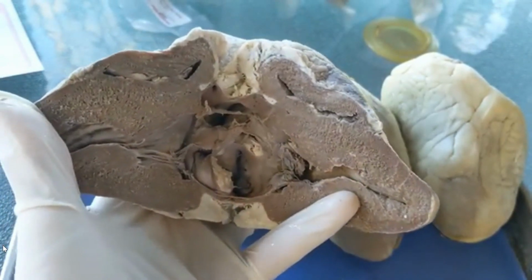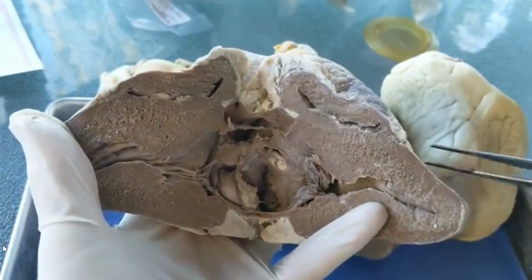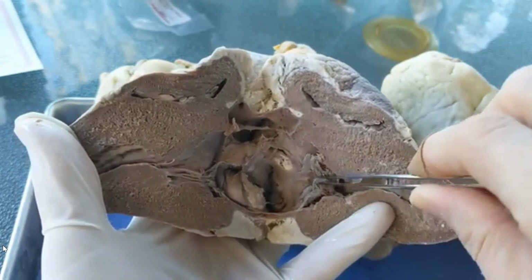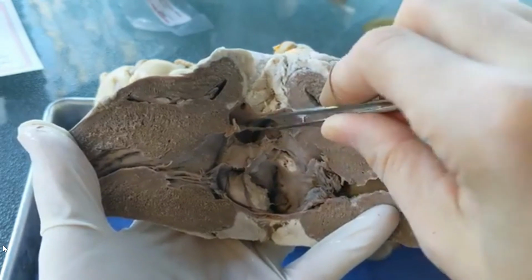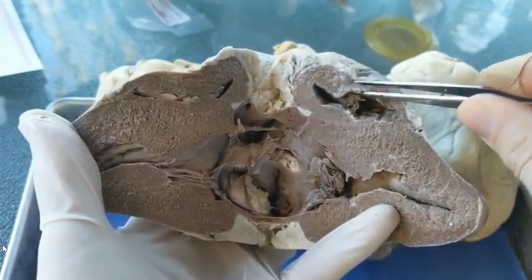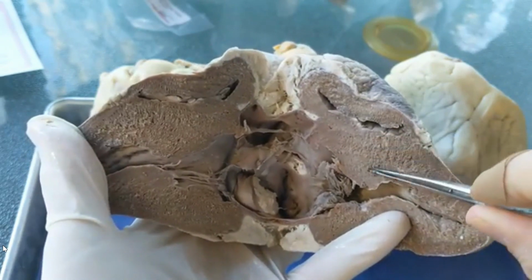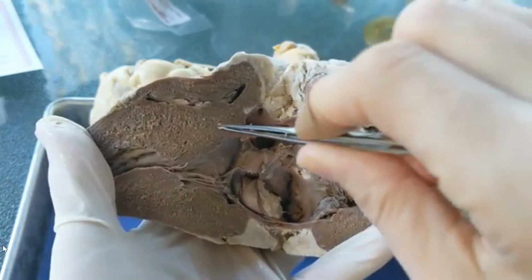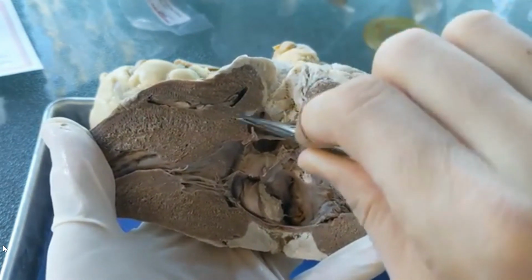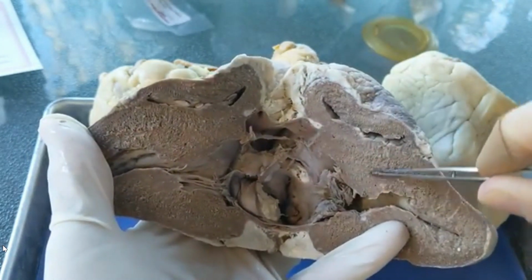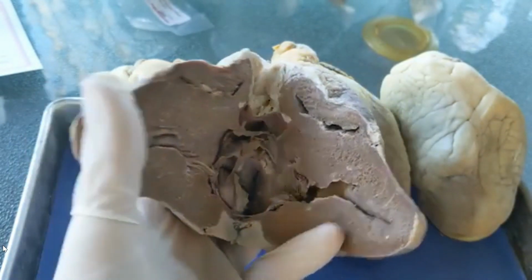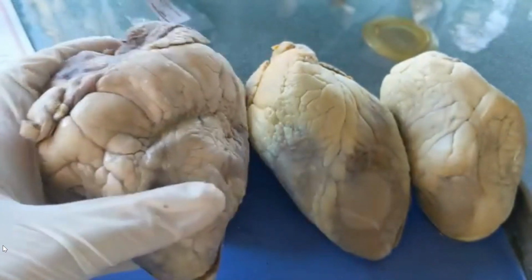Okay, so you can see, you definitely want to check out the valves. See if you notice anything on any of the valves. Also check out the septum. So you want to check out the septum between the atria to see if there are any septal defects, and the septum between the ventricles to see if there are any septal defects. Think about whether you noticed anything abnormal about that heart.